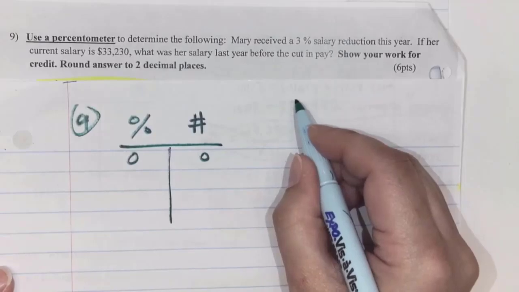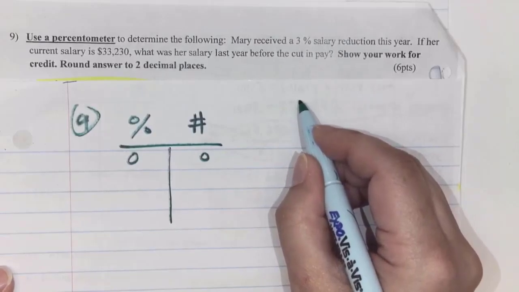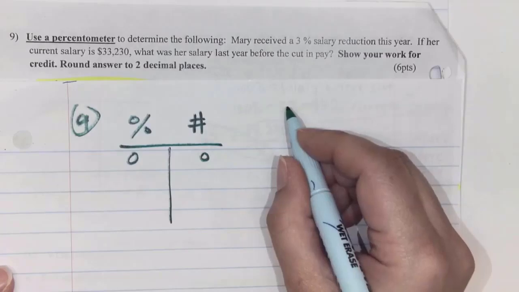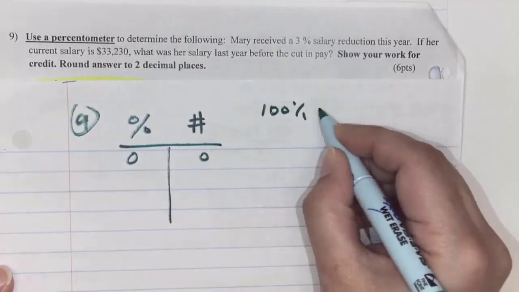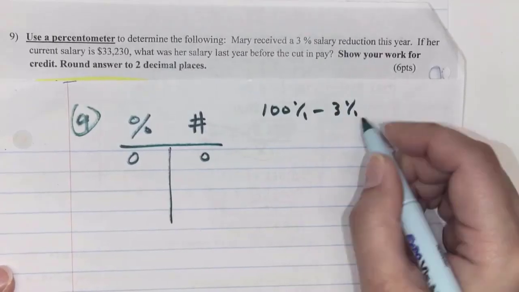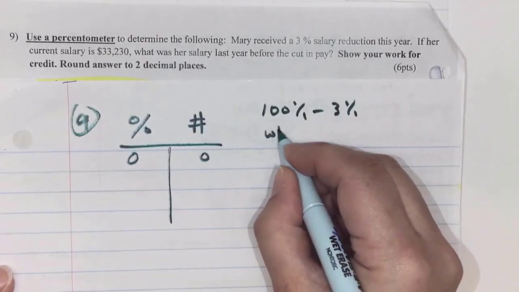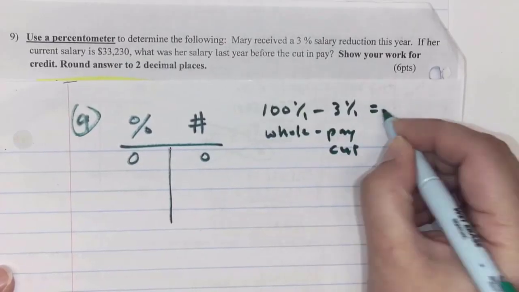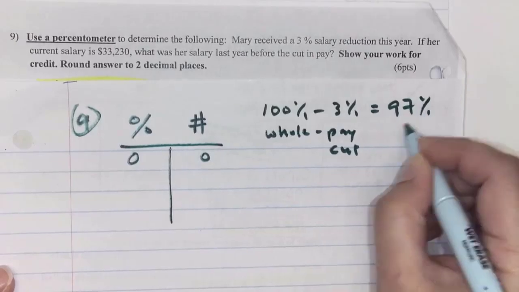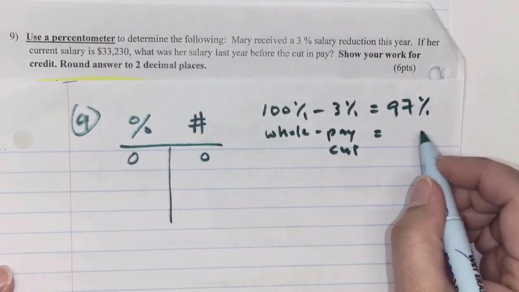So her salary is that. So how many percent of the salary does she get? 97. So you're going to need to show 100%, subtract the 3% pay cut. This is the whole thing. Subtract the pay cut. Equal to 97%. That's what she gets after the pay cut, right?